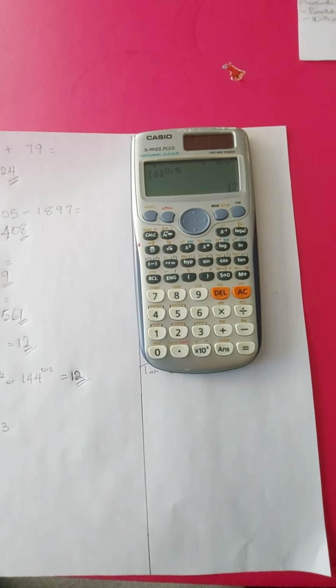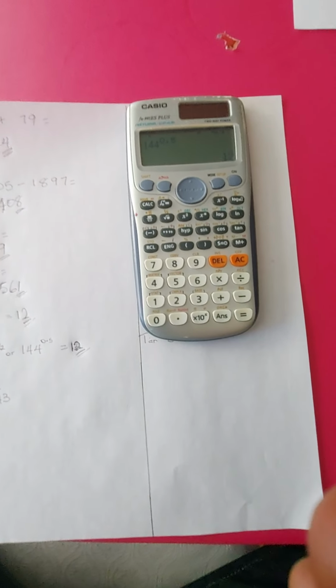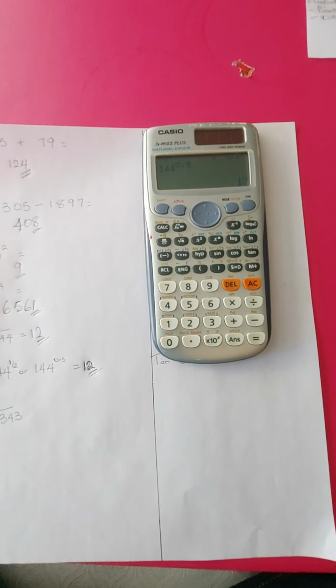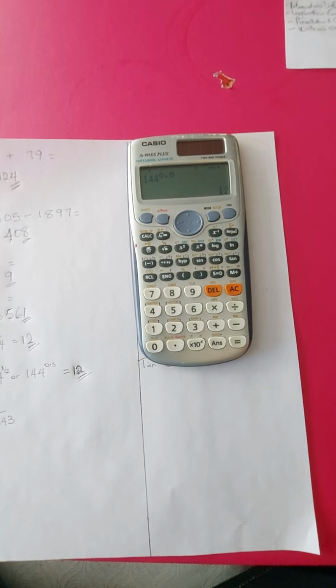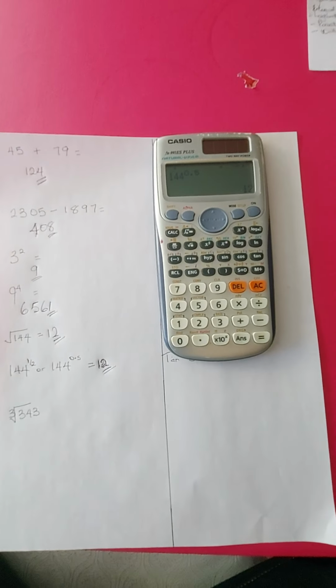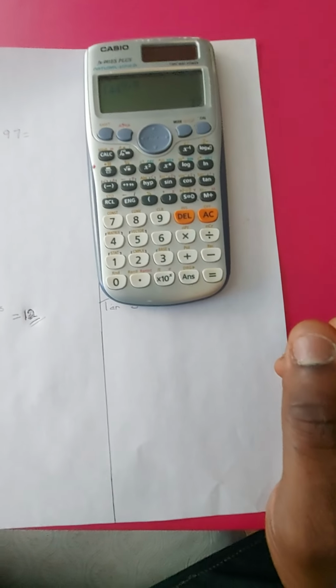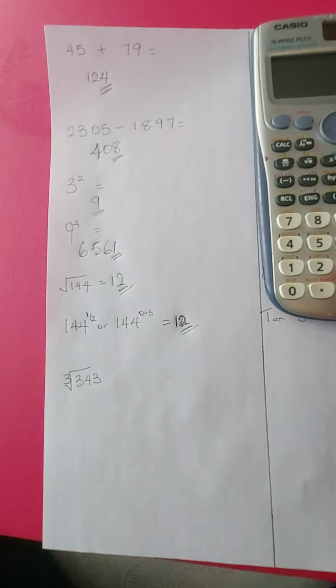Cube root is when you have a number multiplied 3 times or raised to the power of 3 to give a final number. If you want to go back to the initial number, which you multiplied 3 times or raised to the power of 3, you have to find the cube root of that answer to go back to the original number. So let's find the cube root of 343.